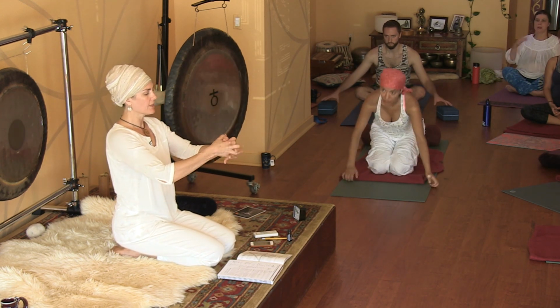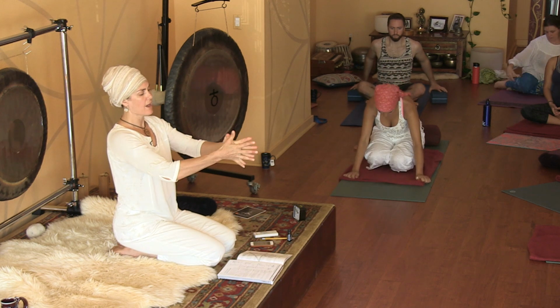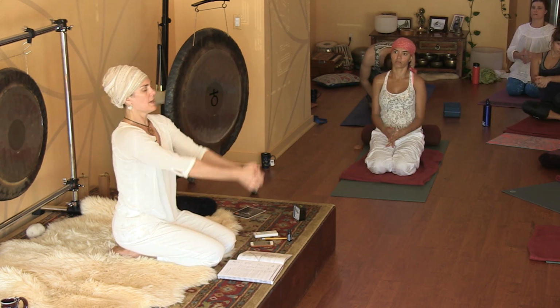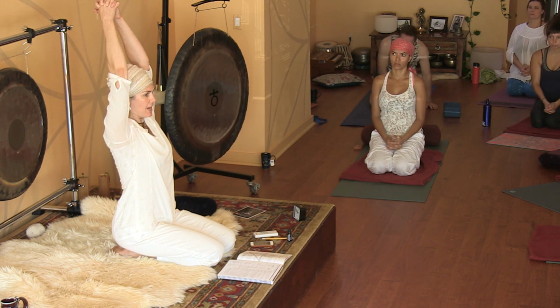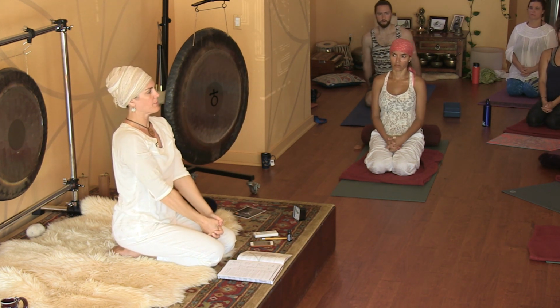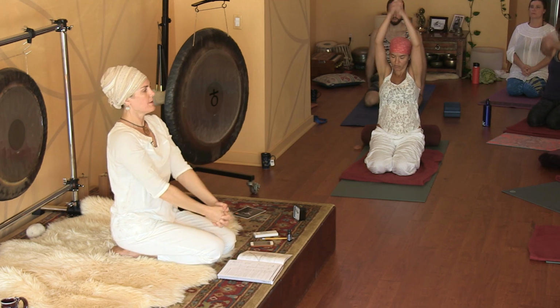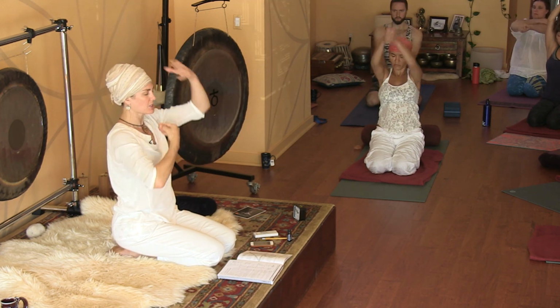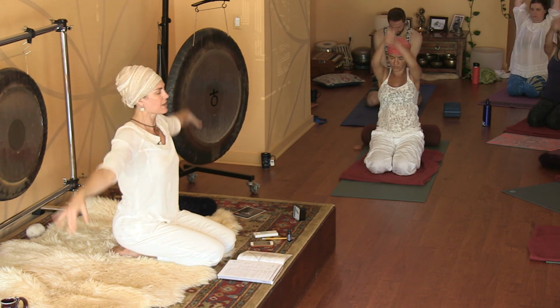Traditionally, men have the right thumb on top, women have the left thumb on top. We hold the hands like this, and we inhale, bring them up above the head, exhale back down to the lap. And you're going to pump, and as you're pumping, I invite you to visualize that connection of the chakra system and the magnetic field.